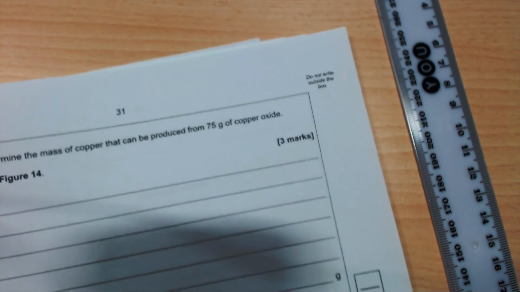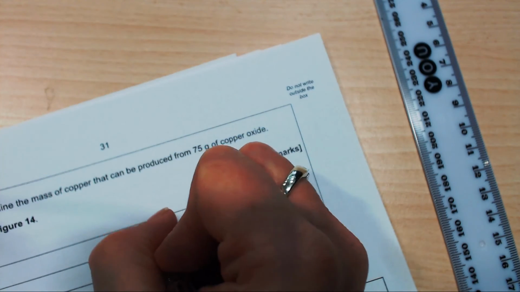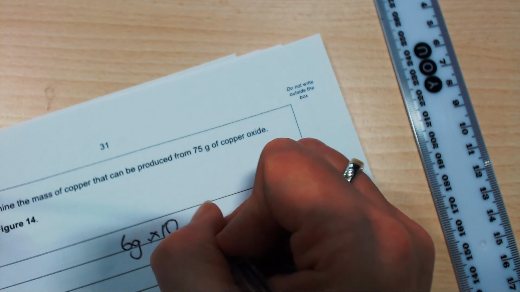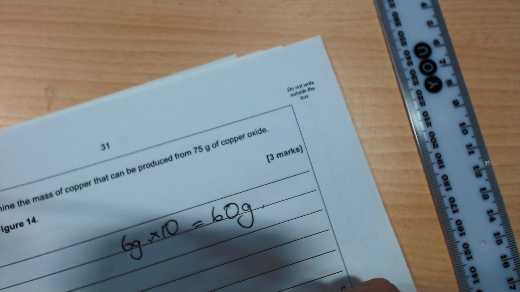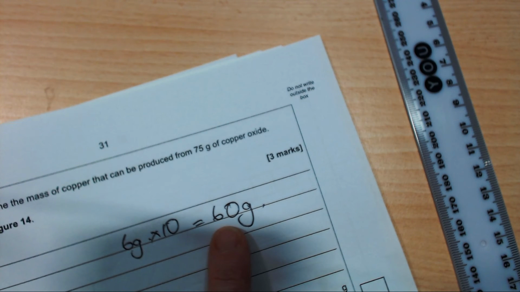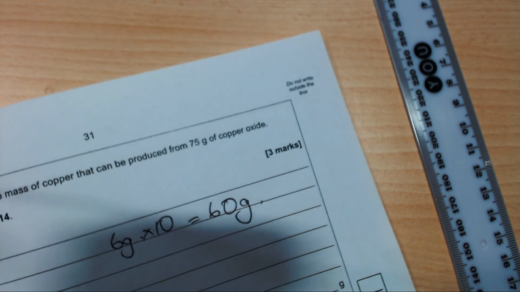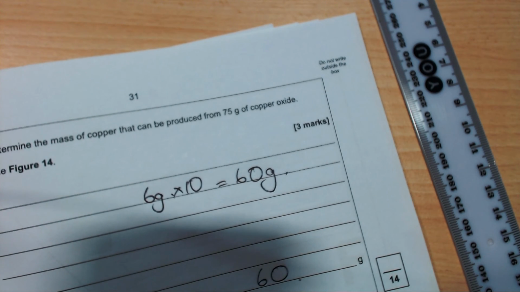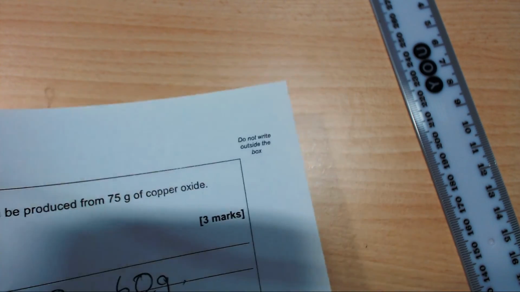Okay, so the mass for that is 6 grams, but we've already said we need to multiply by 10, don't we? Because we scaled it down by a factor of 10. So that's going to give us 60 grams. Okay, so our answer is 60 grams. Now that's one way of doing it. You could work it out mathematically using an equation, but I'm suspecting that the most obvious way, the easiest way, would be like that. Okay.